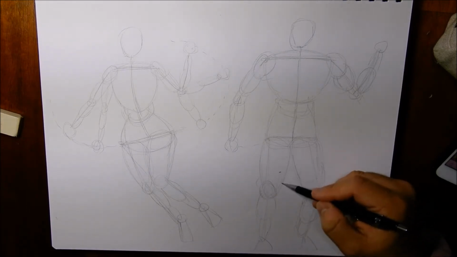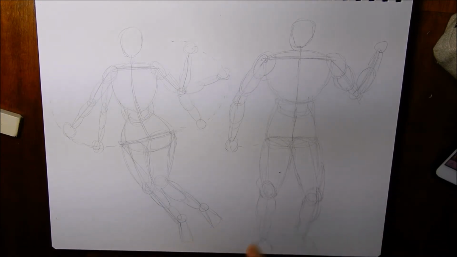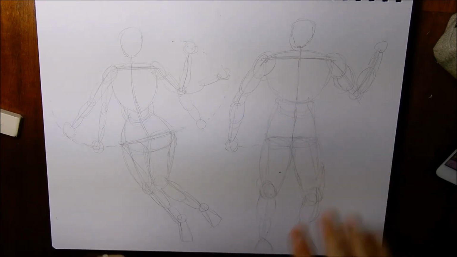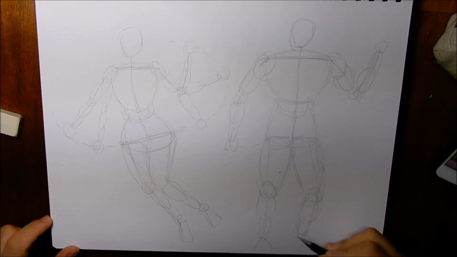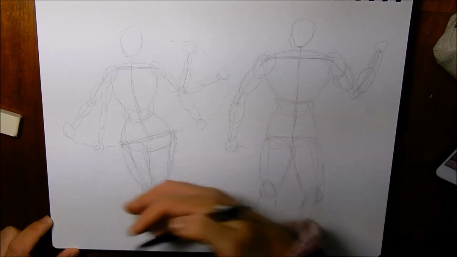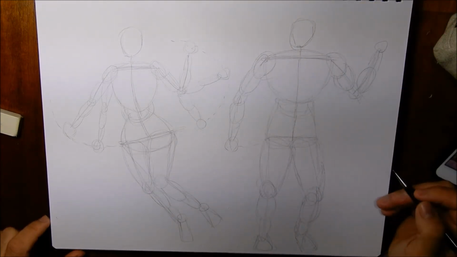So you have this leg in front and this leg down. It's a sort of foreshortening. So you have this leg facing front and this leg going a step down.